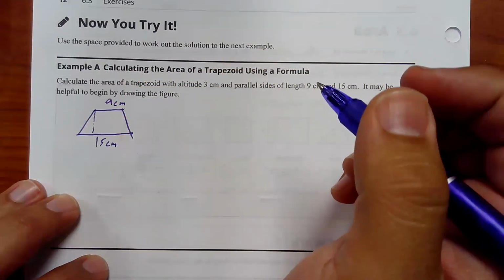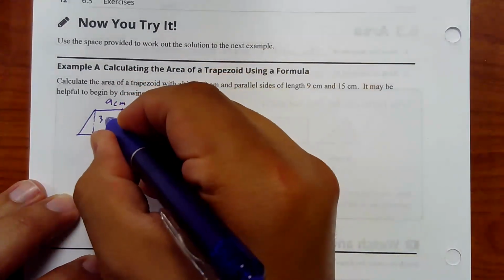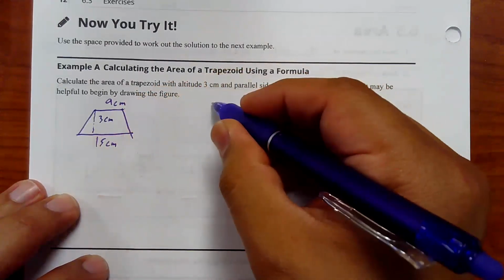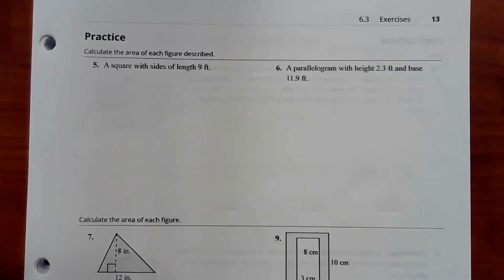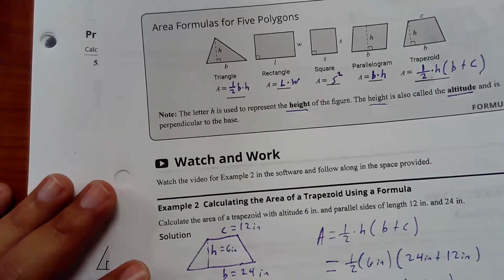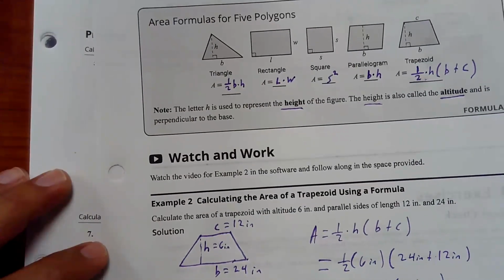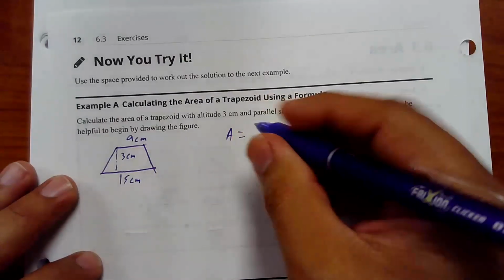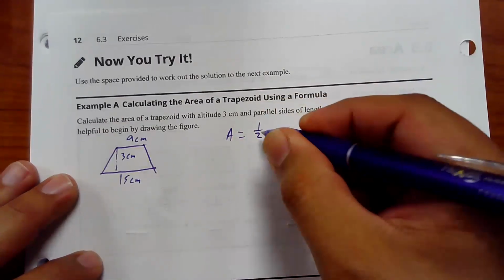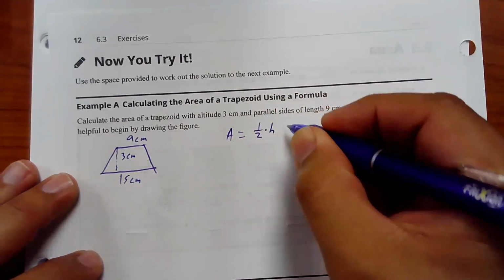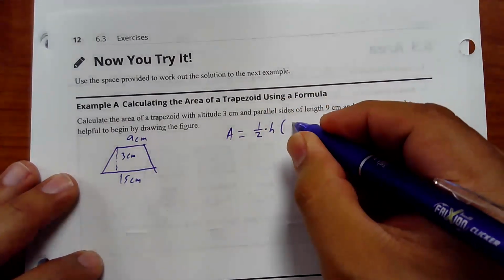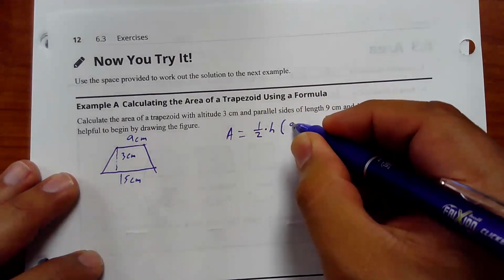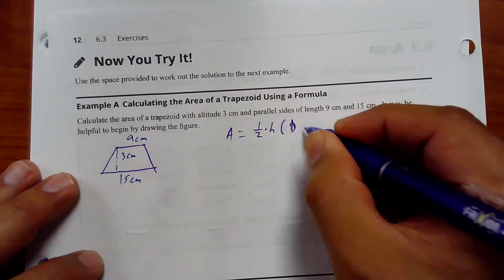For trapezoids, it's 1/2 times the height times B plus C. Yeah, 1/2 times the height times B plus C, right? Yeah, I came up with 72. 72? Yeah. Let's see what went wrong.